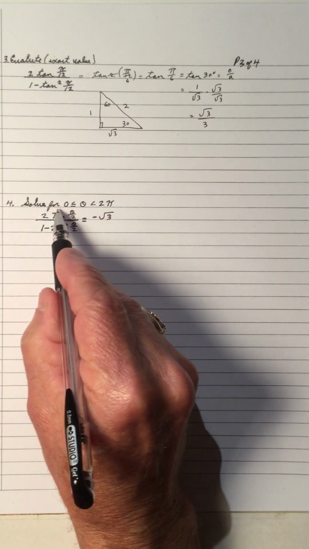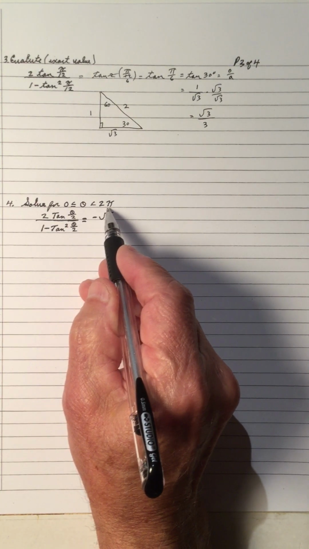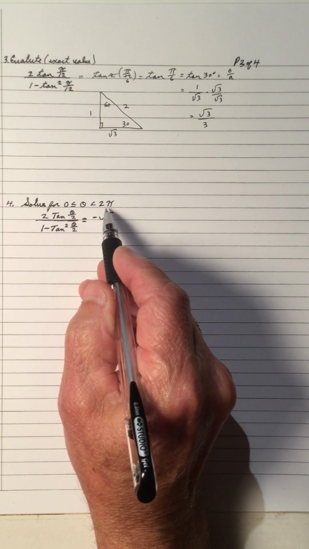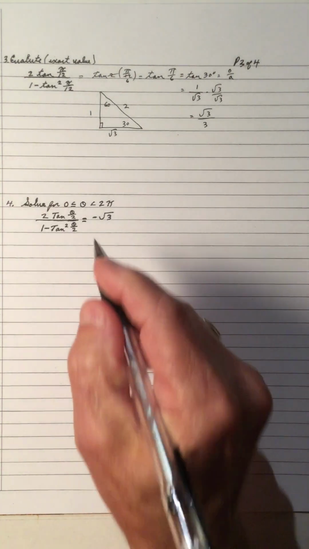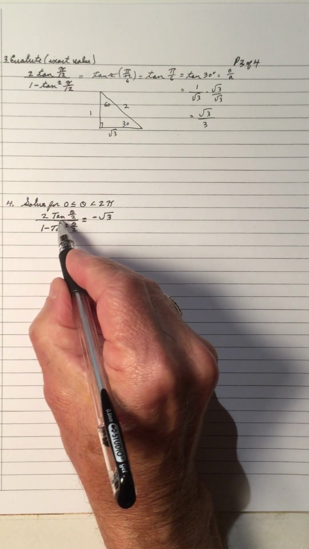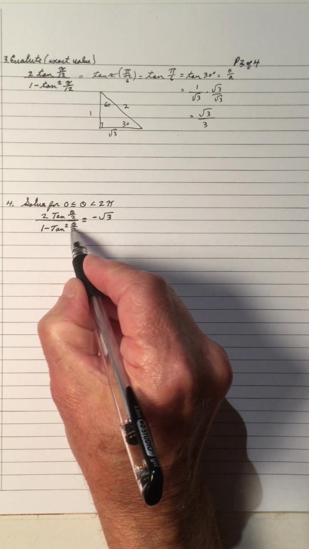Number 4, solve for 0 less than or equal to theta less than 2 pi. So we need to make sure it's in radians, but I will find it in degrees first and then change it to radians. Here we go. So 2 tan theta over 2, over 1 minus tan squared theta over 2.